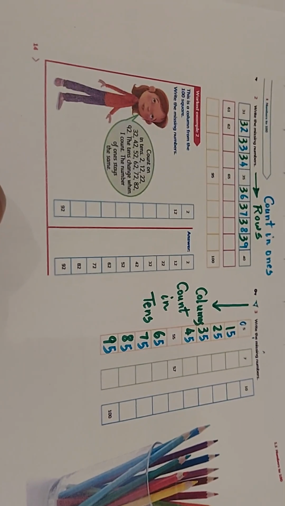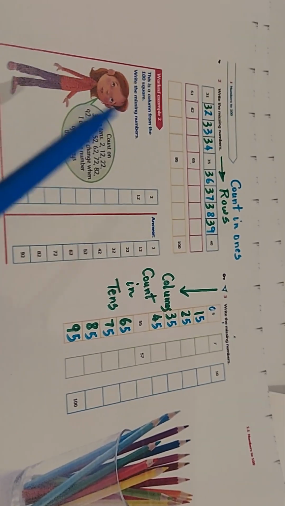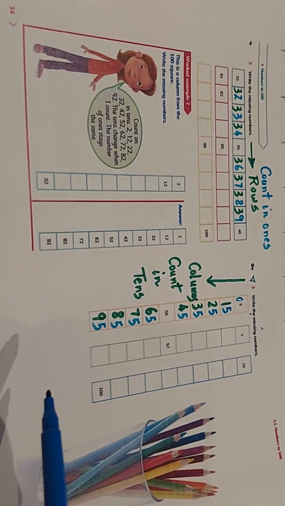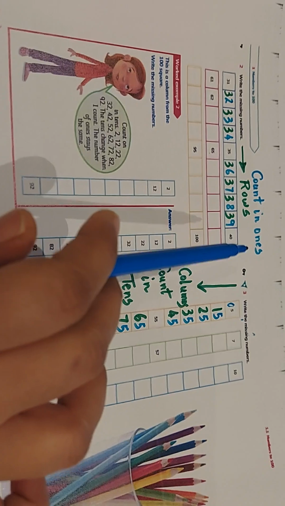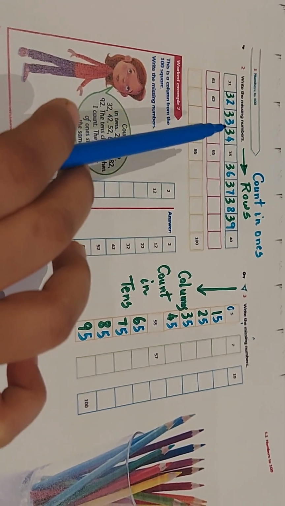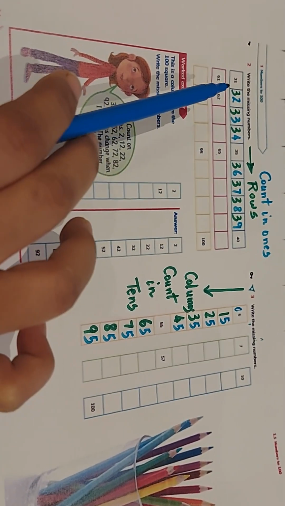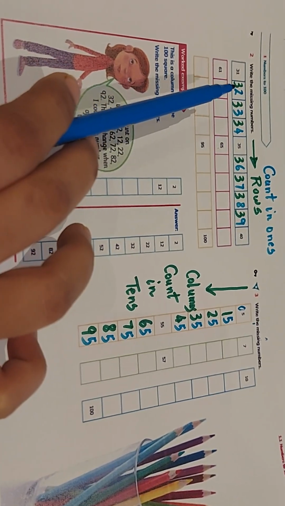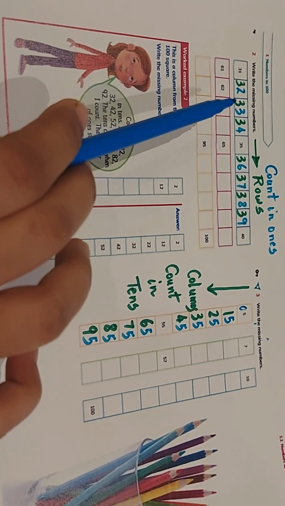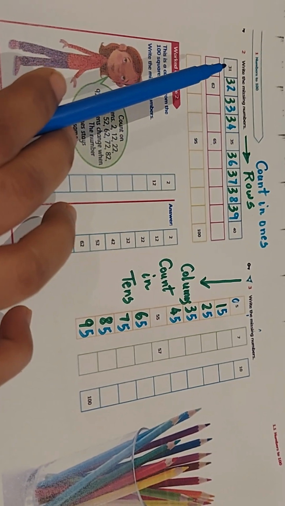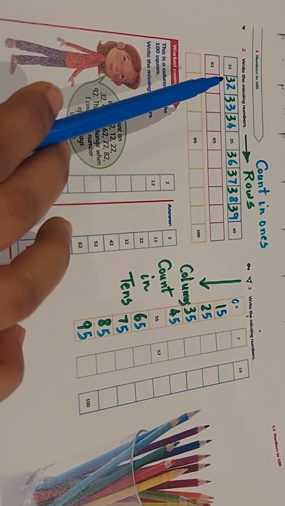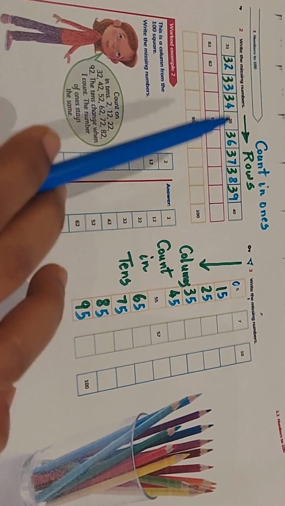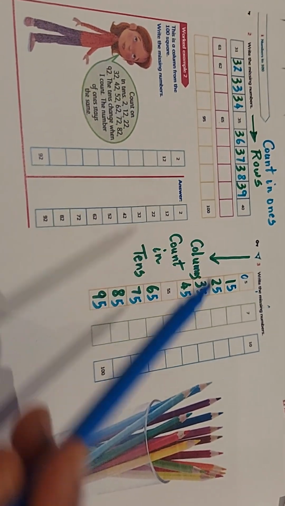The next page, page 14, is the practice for counting in rows and counting in columns. As you see here, counting in ones, it's only the ones place that is changing, the one written in blue, like 1, 2, 3, 4, and all the tens remain the same, 3, 3, 3, that is 30, 30, 30. Focus on it: it's written, counted as 30, 30, 31, 32, like that. Only the 30s are the same and the ones are being changed.